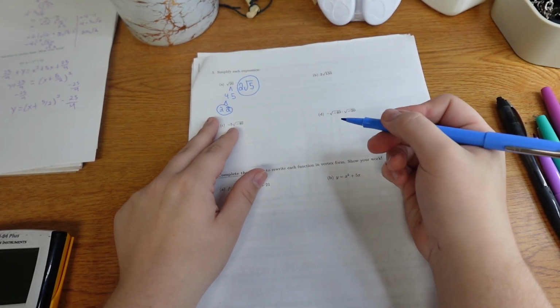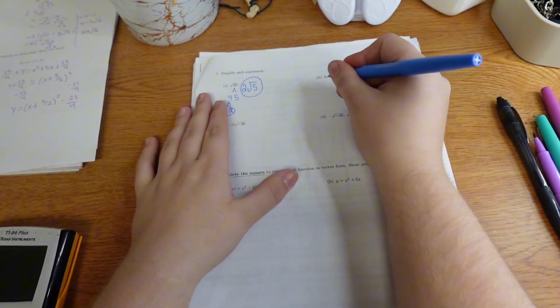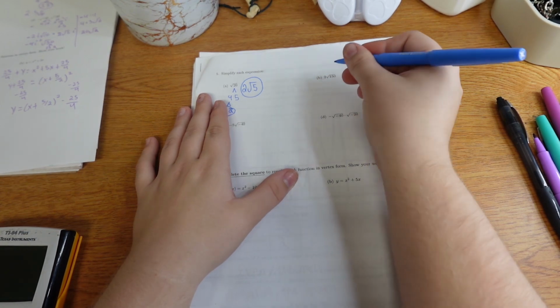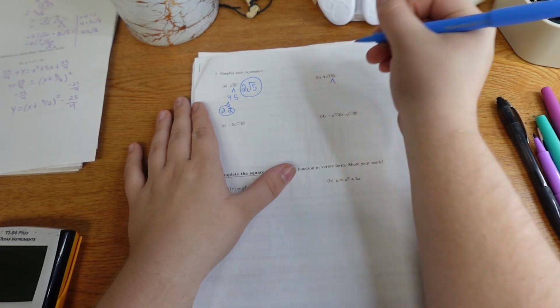That's the answer. Now let's go ahead and see how it works on this side. So we have 2 times the square root of 150. We're going to leave that 2 out for a second and work on the 150.